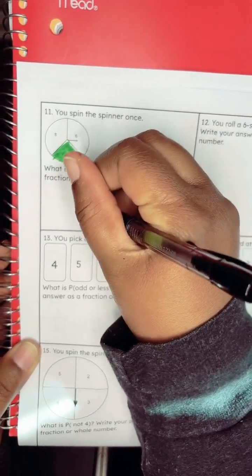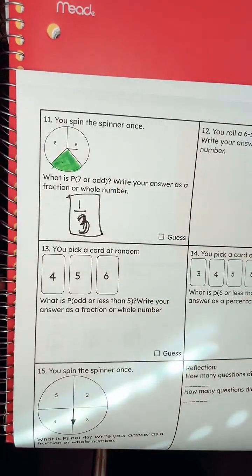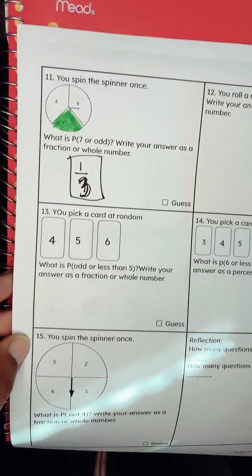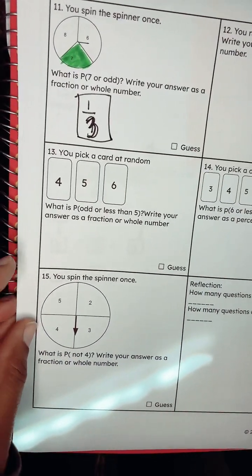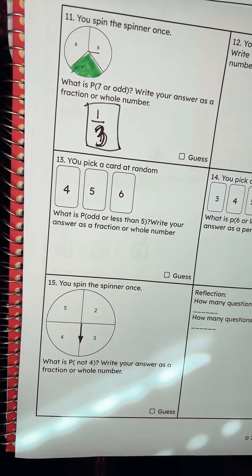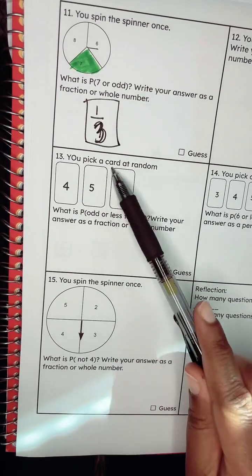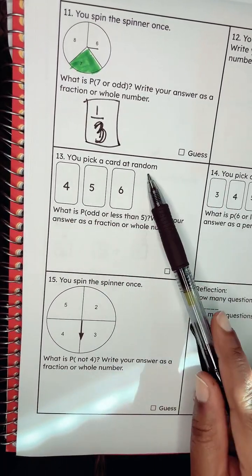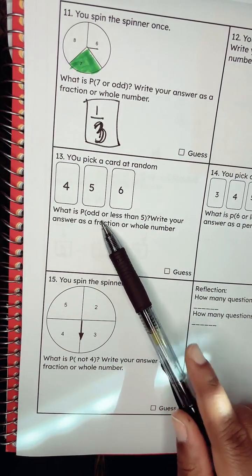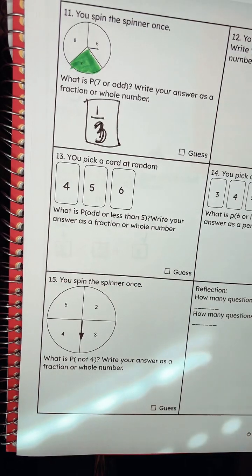1/3. Perfect. Good job. It's 1 out of 3 pieces. Good. Okay, number 13. Yes. Good, Mary. Mary said, this is easy. Good. I'm glad you feel that way. You pick a card at random. What is the probability of odd or less than 5? Write your answer as a fraction.